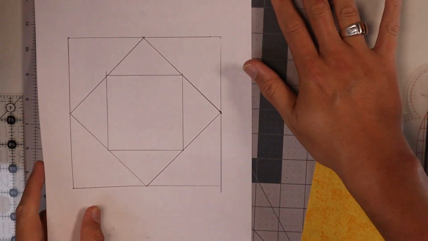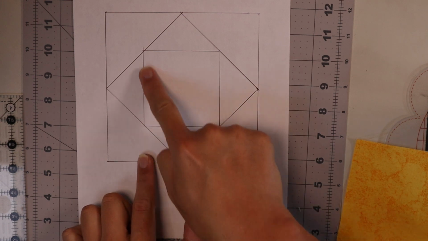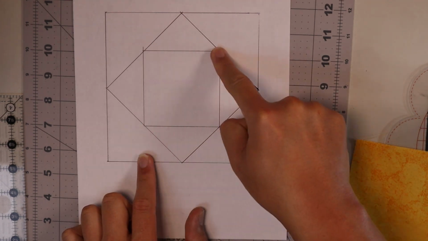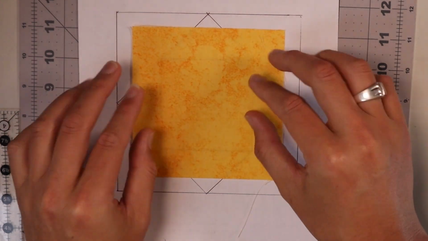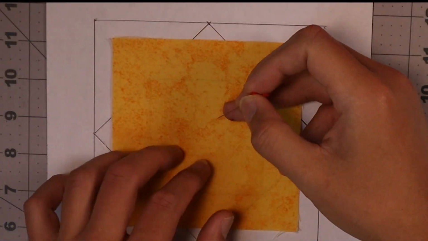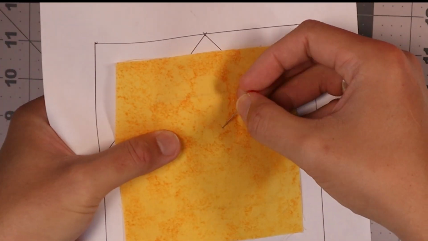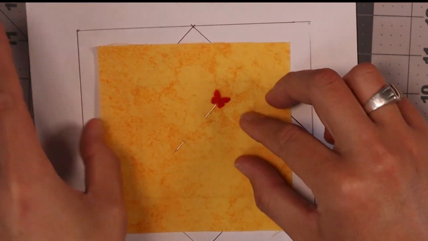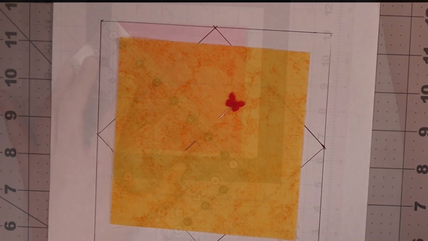Now, starting with your center square, take your paper template and place the fabric on the back of the template. Again, with this template, I trace the solid lines on the back to help me place the fabrics. Pin the fabric to the back of the paper template. Now, you don't have to get the fabric perfectly centered, but you do want to make sure that the fabric piece covers that center square.